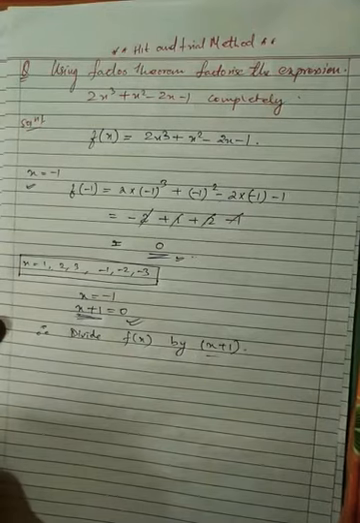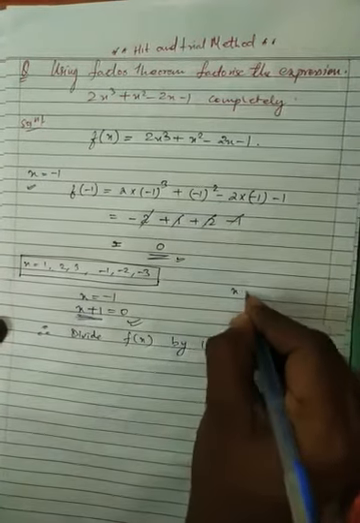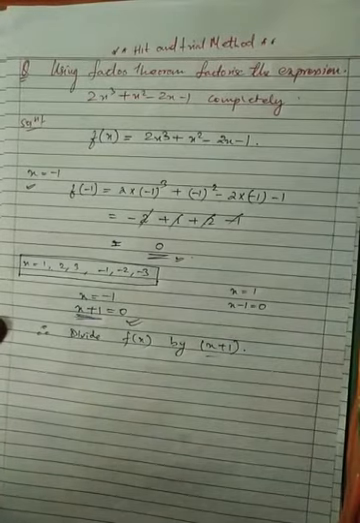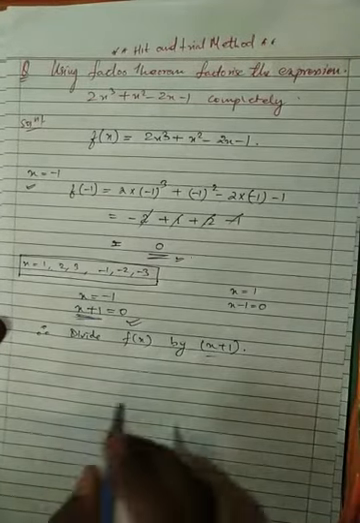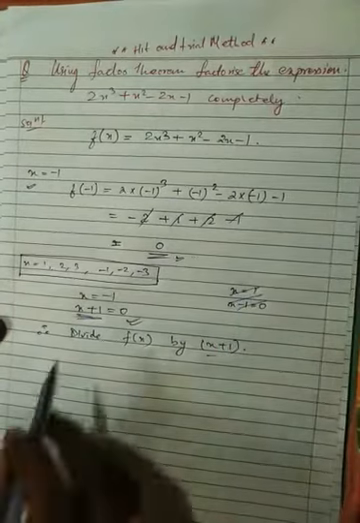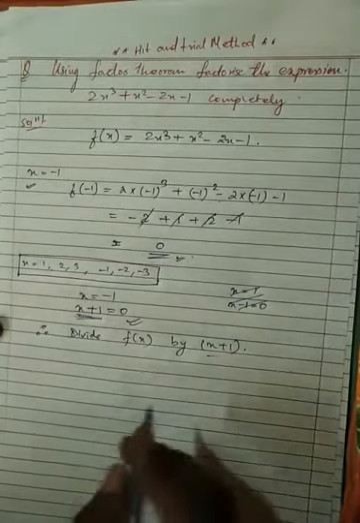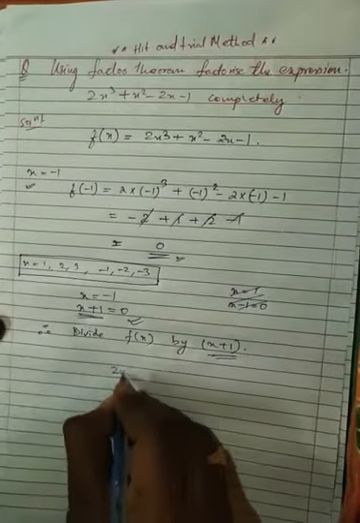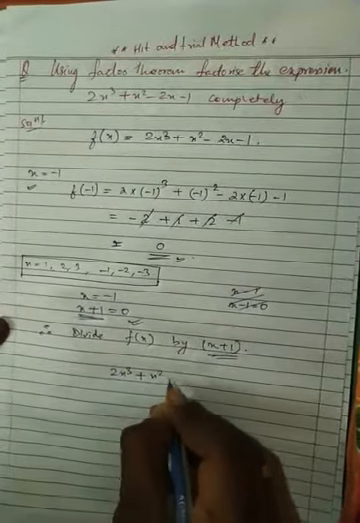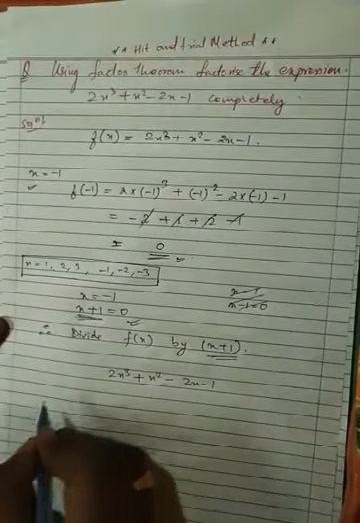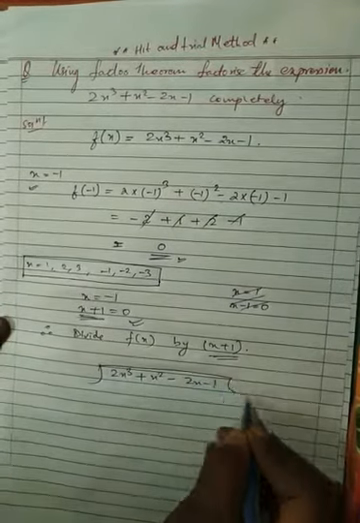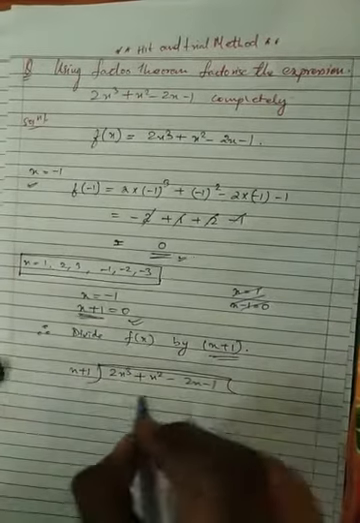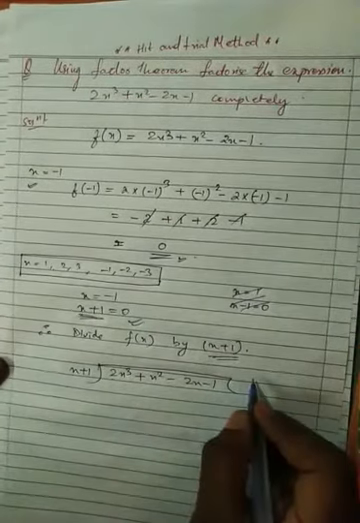Clear? Understood? If we had got x equals to 1, then x minus 1 equals to 0, and I would have been dividing with x minus 1. But here we got x plus 1 as 0, so we are going to divide with x plus 1. Okay, now let's start dividing. 2x cube plus x square minus 2x minus 1, this we are going to divide by x plus 1. Now let's divide. So 2x cube by x will give you how much?